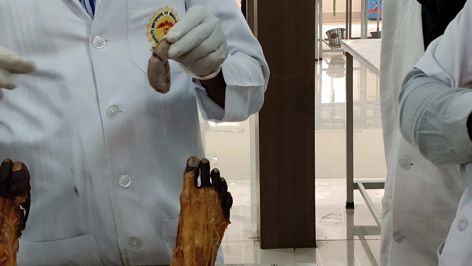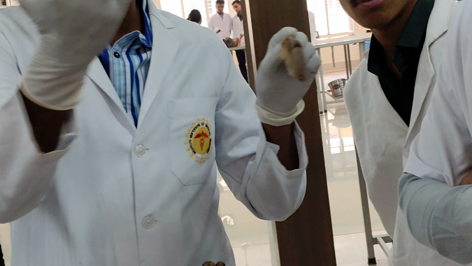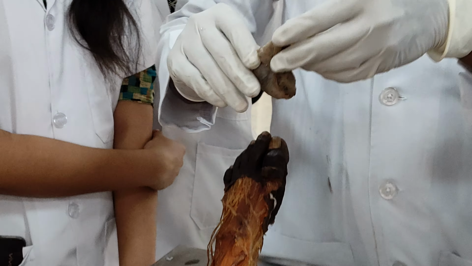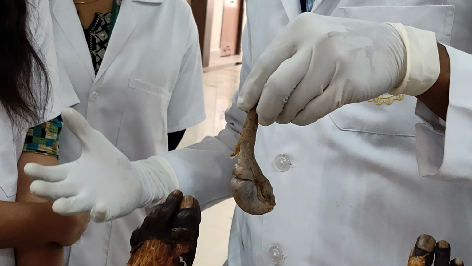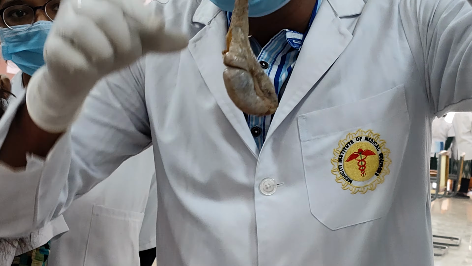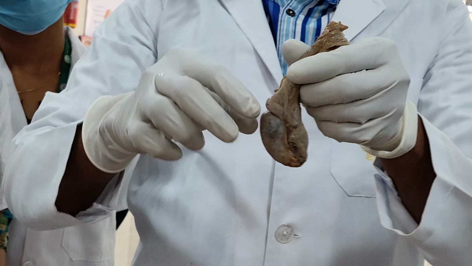Now coming to the upper pole of the testis. This is the upper pole of the testis, and I can identify it very easily. Why am I identifying it very easily? Because the spermatic cord is at the level of the upper pole, right? So this is the upper pole of the testis.